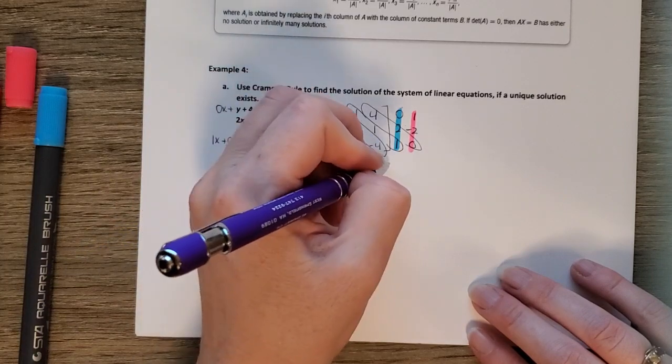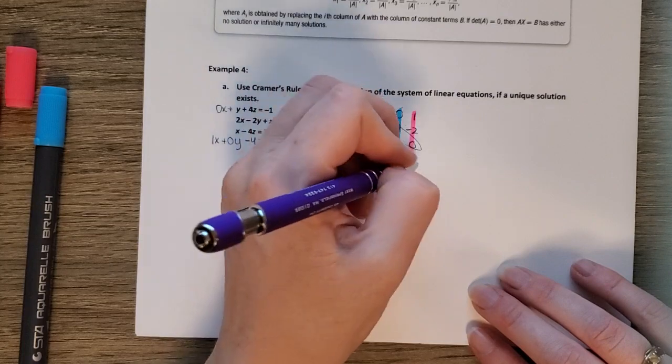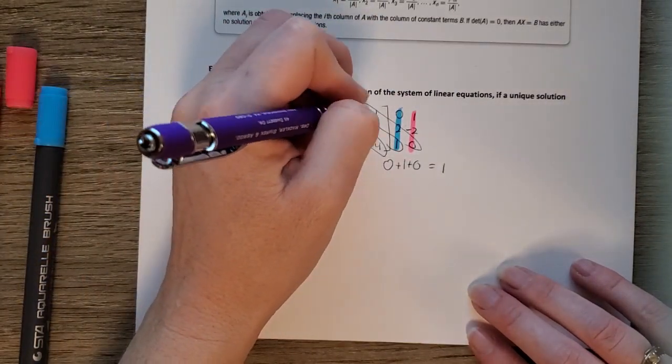So 0 times anything is 0. 1 times 1 times 1 is 1. 4 times 2 times 0 is again 0. So this is going to be 1. And we go this diagonal.